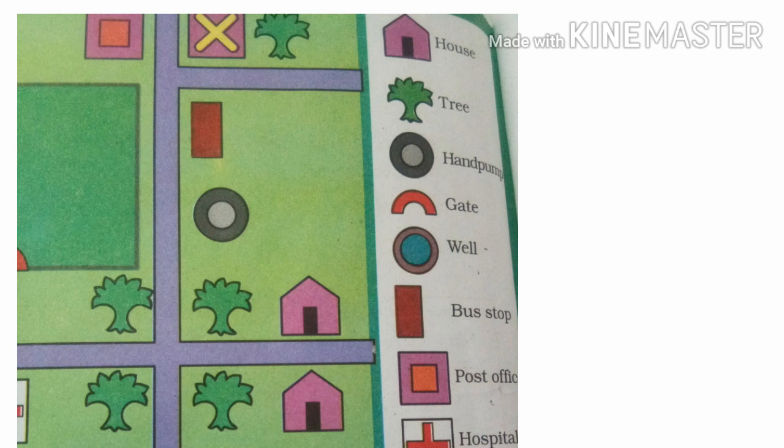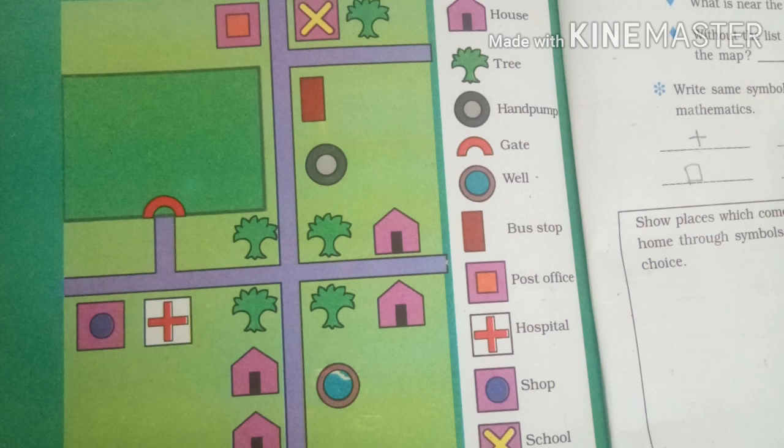See, first you find out the symbol that represents the house. Here the symbol that represents the house is the first one. So you have to count how many such symbols are there in the map. There are 4 such symbols in the map. So there are 4 houses in the map.